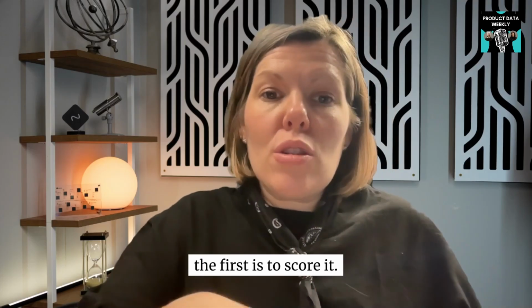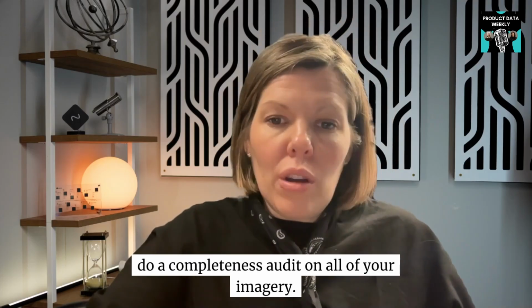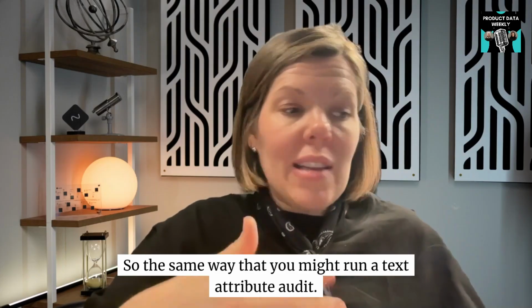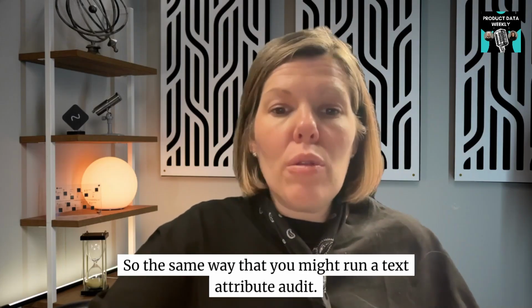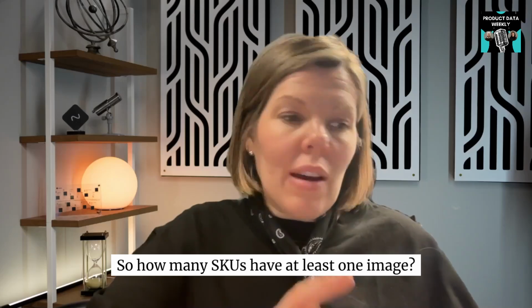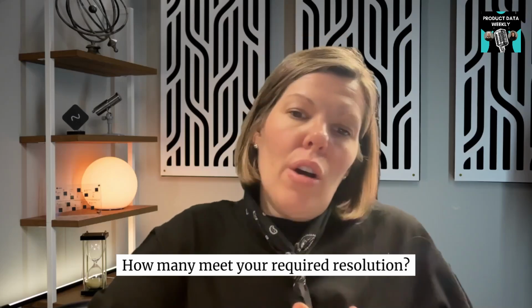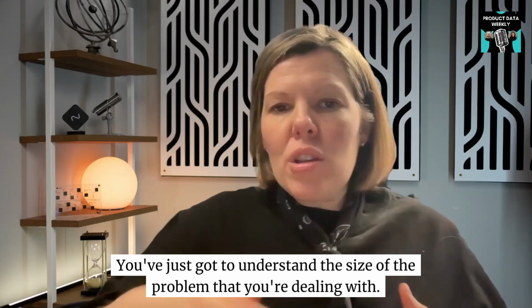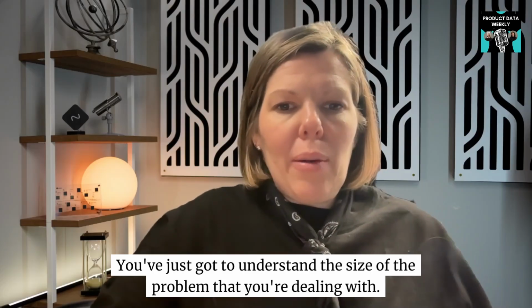The first is to score it. Do a completeness audit on all of your imagery, the same way that you might run a text attribute audit. How many SKUs have at least one image? How many meet your required resolution? You've just got to understand the size of the problem that you're dealing with.